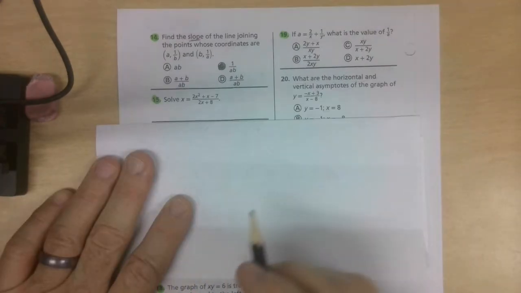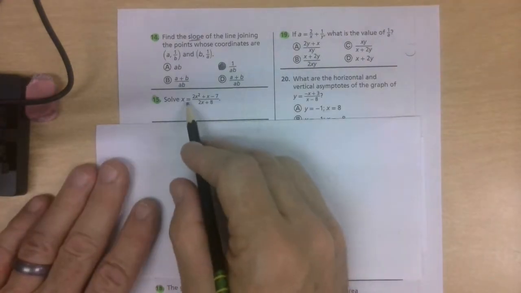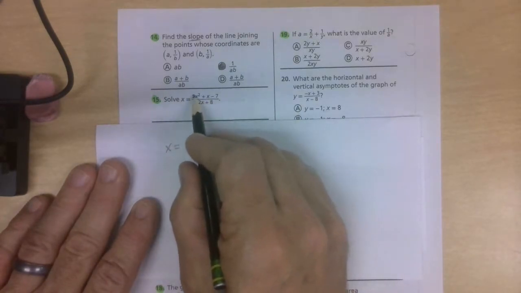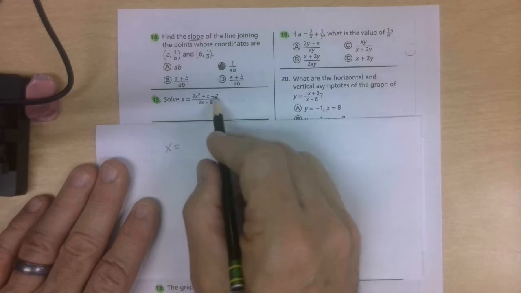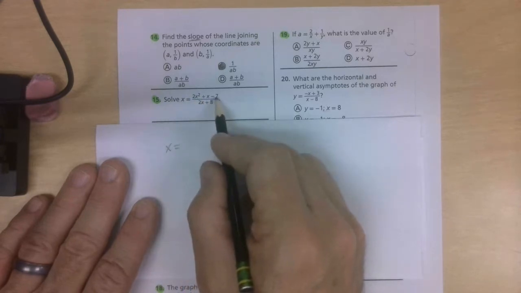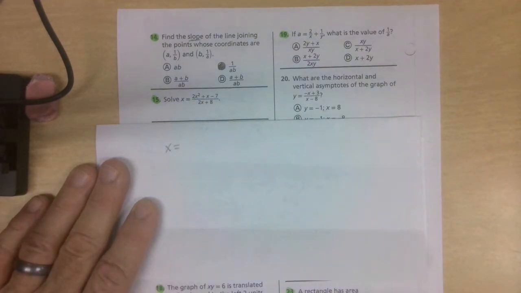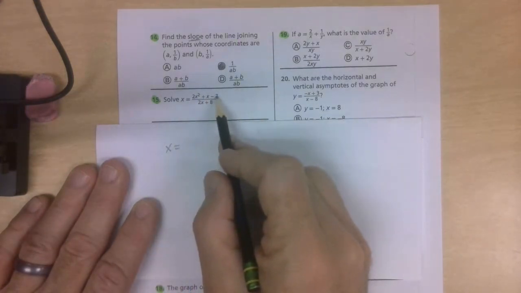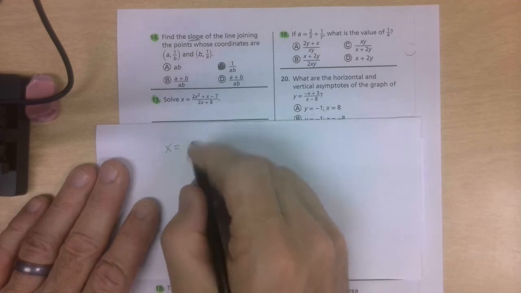All right, here's another problem that says solve. So we got x equals, so I'm going to rewrite that. I'm going to go ahead and factor this. So basically, okay, you caught me in thought. I looked at that to factor it just because it's an instinct, but that's really not what they want.